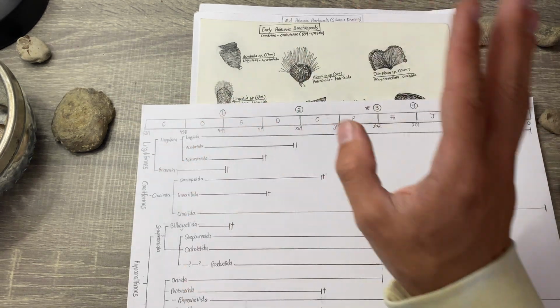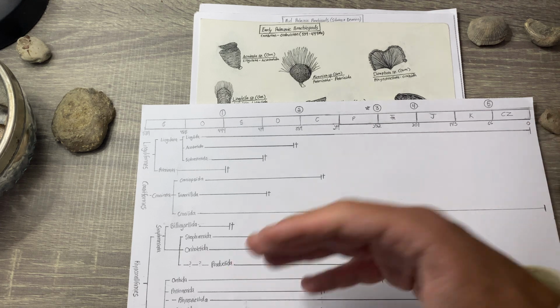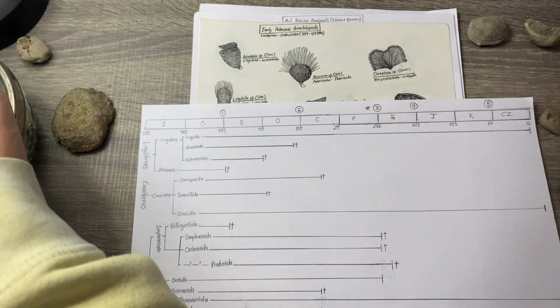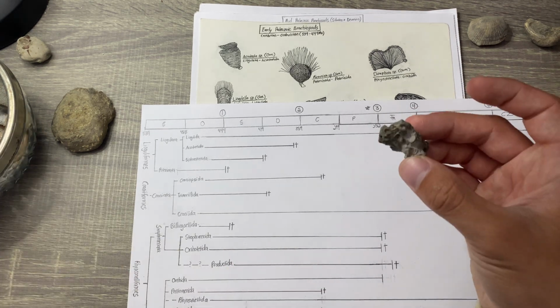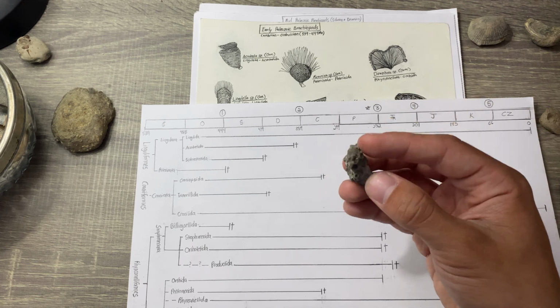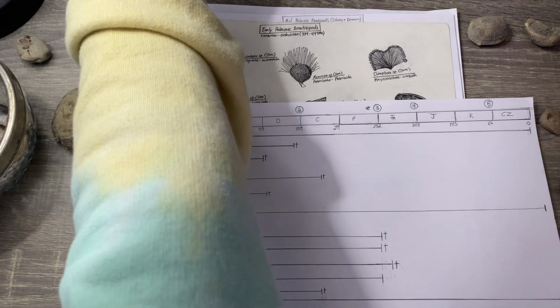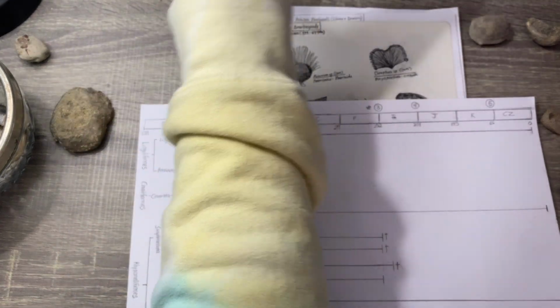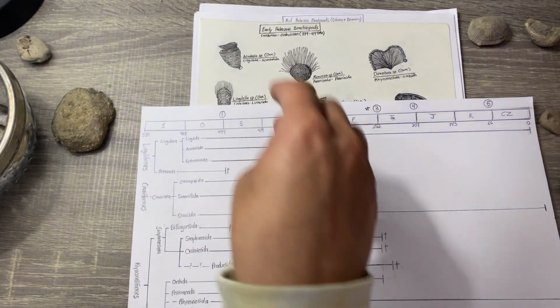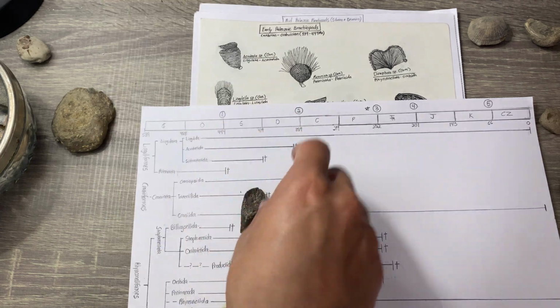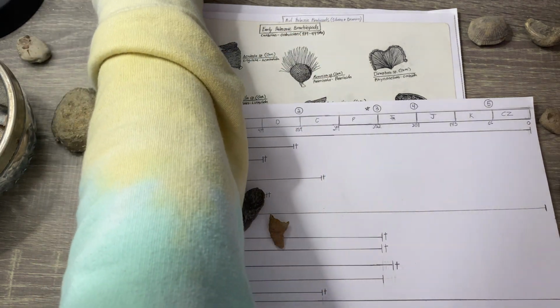The other Paleozoic fauna I should probably mention are things like rugose and tabulate corals. I actually have a tabulate coral right here. I think this is Aulopora. This is a Paleozoic fauna. There are some other ones actually that I'll bring out. We have some rugose corals here. These are also Paleozoic fauna.